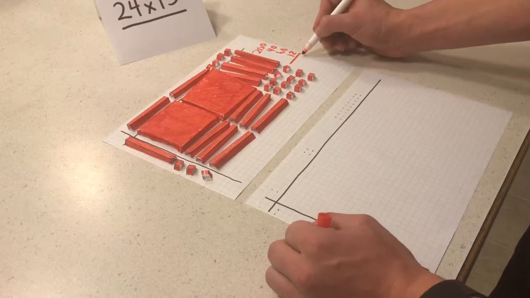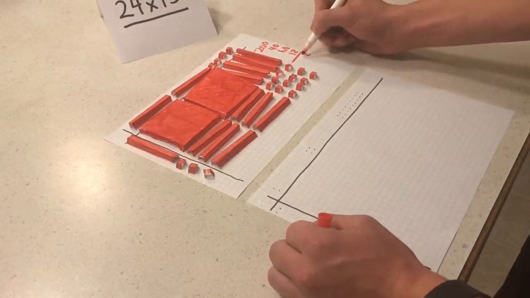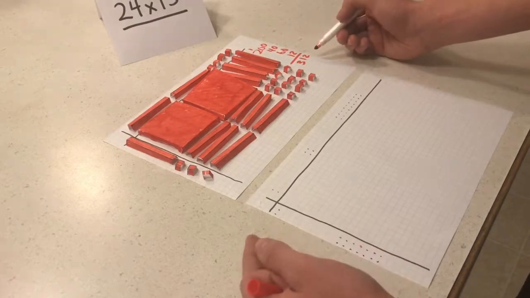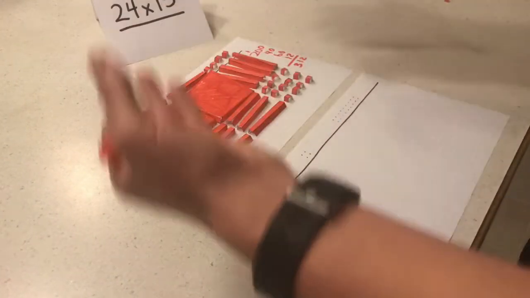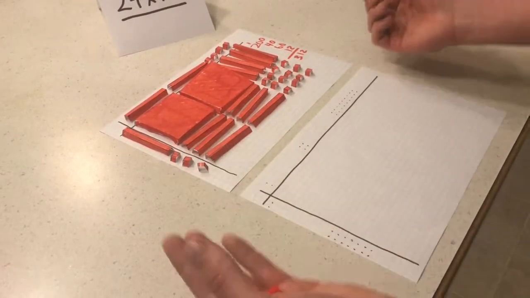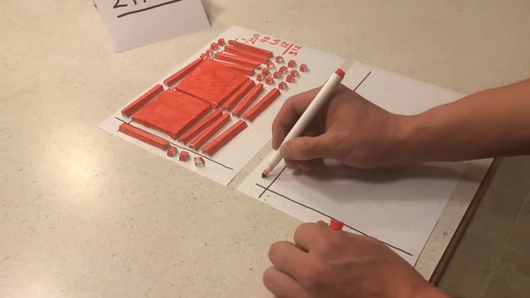All we need to do now is to add up. We carry the 1 here. And our final solution is 312. So that's a way of exploring it concretely. Now, how about pictorially? Well, all we need to do is do the same thing.